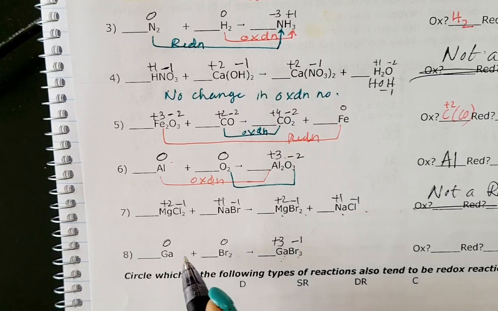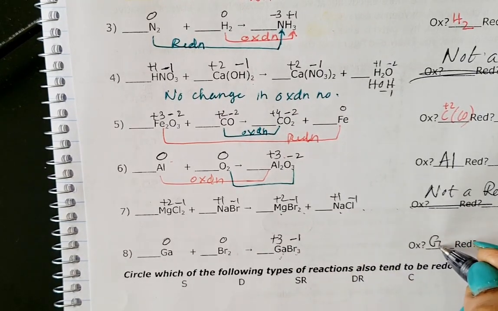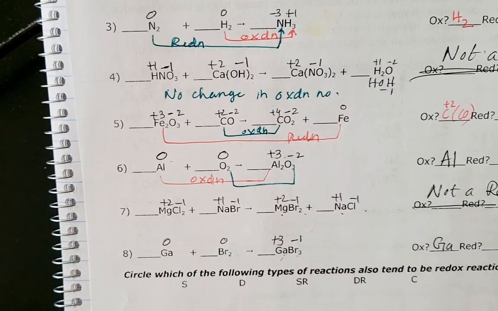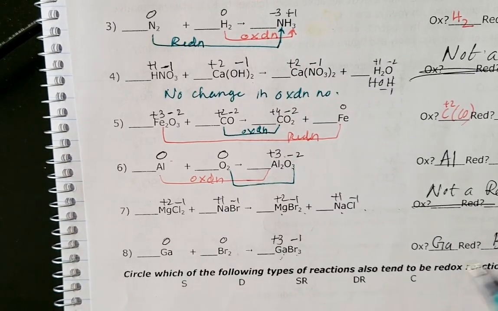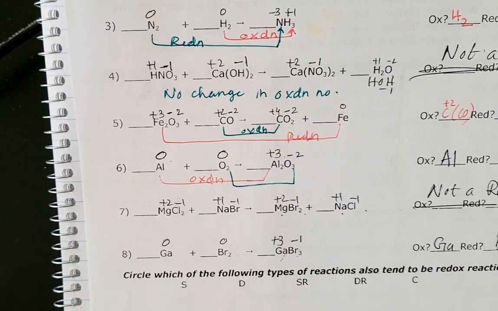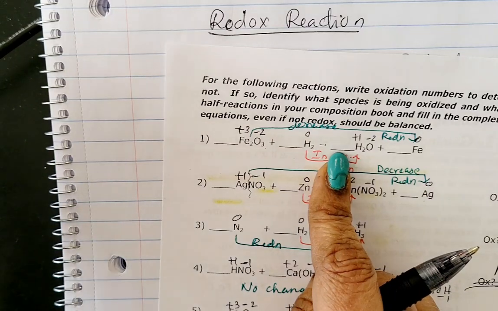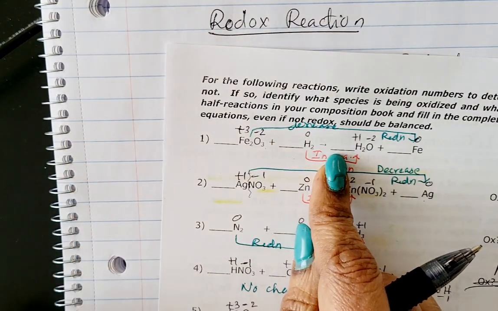Now, gallium changes from 0 to 3, so that undergoes oxidation, and bromine changes from 0 to minus 1, that will undergo reduction. Okay, question. What type of reaction is this? We learned 5 different types of reaction. What are the 5 different types we learned?